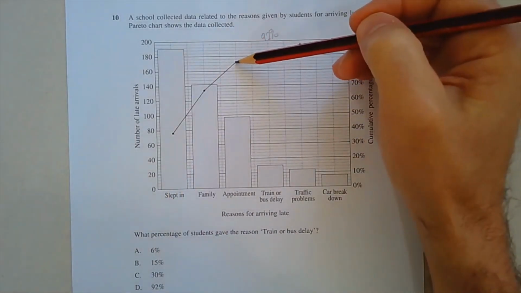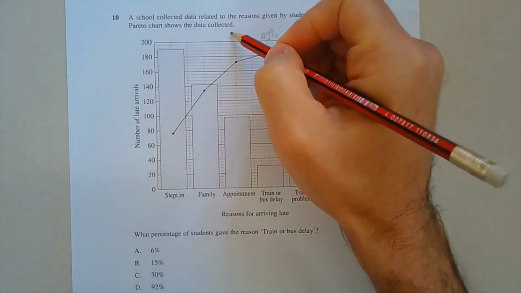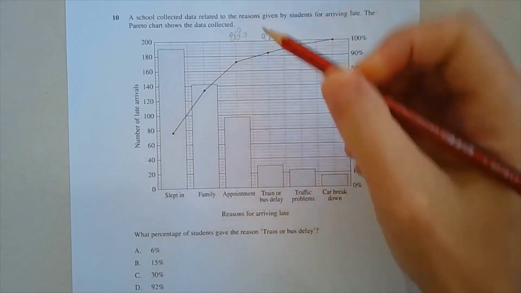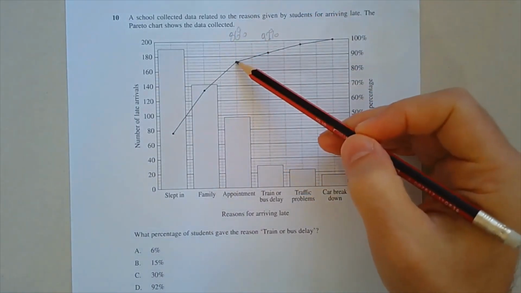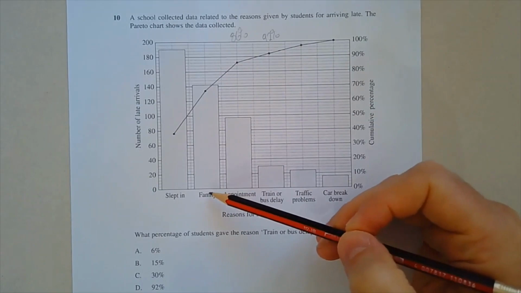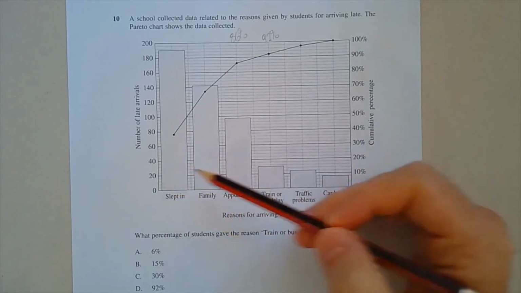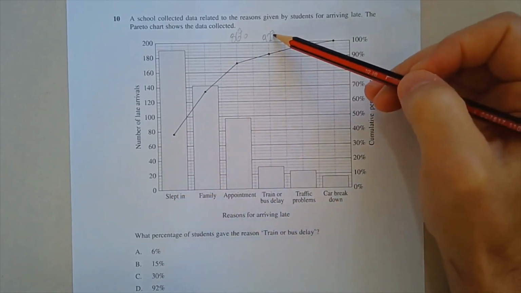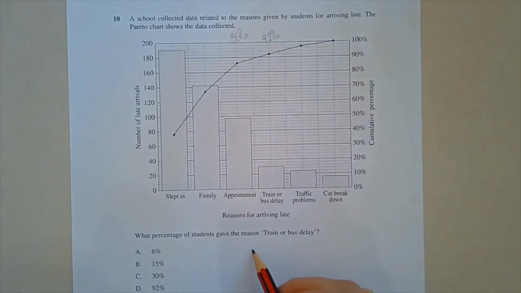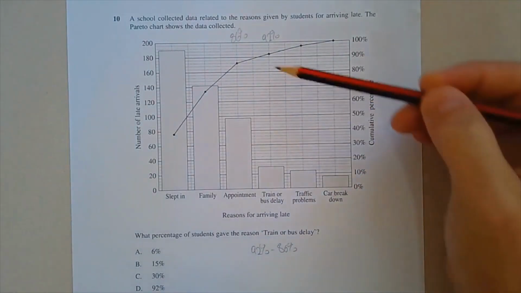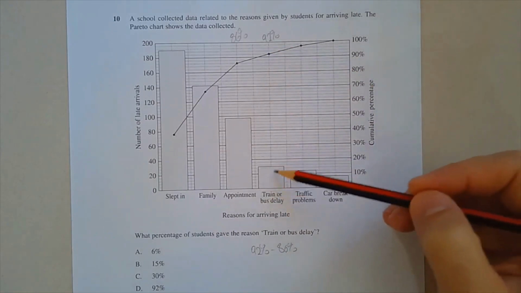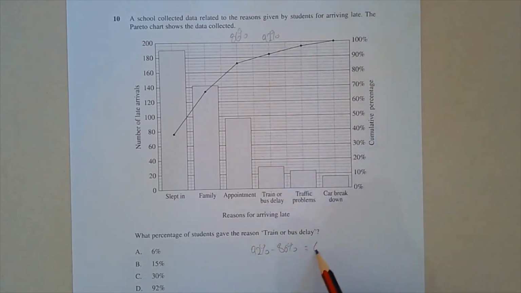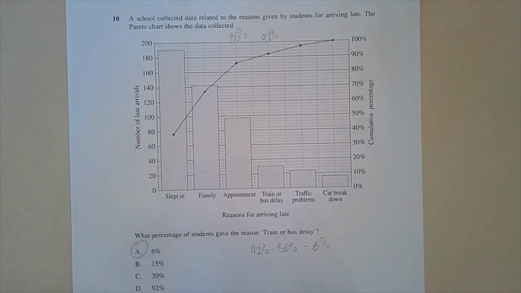This point here is 86%. And this 86% refers to appointment, family, and sleeping in combined. So 92% minus 86% will give you the percentage contributed by just train or bus delay alone, and that'll be 6%, which is option A.